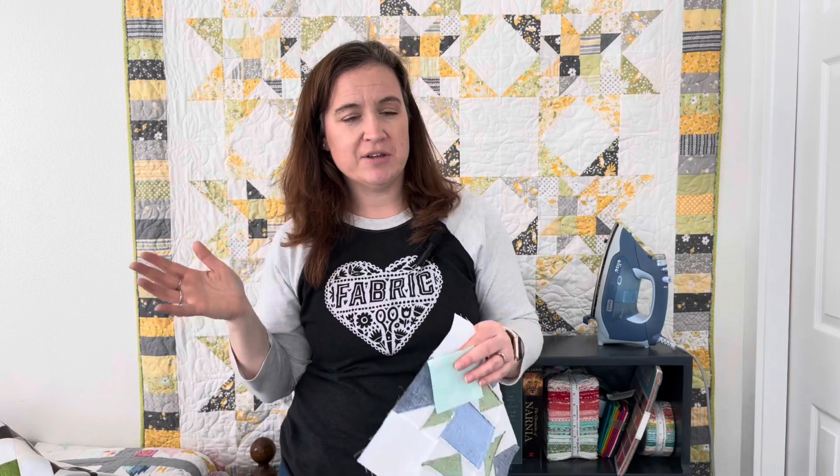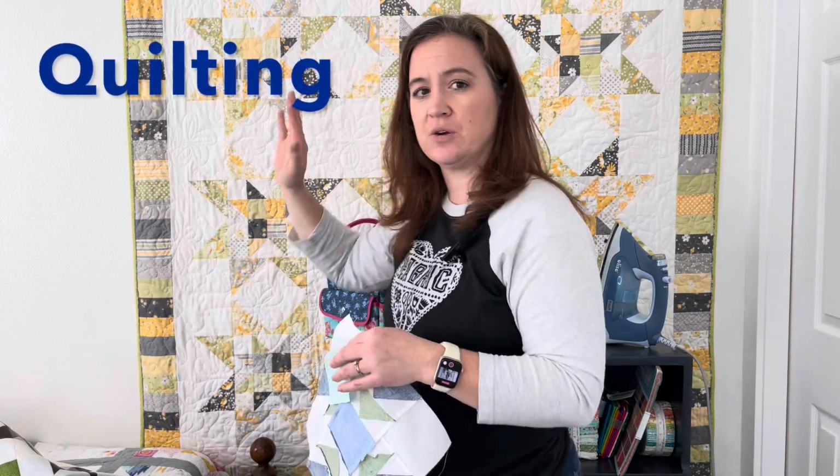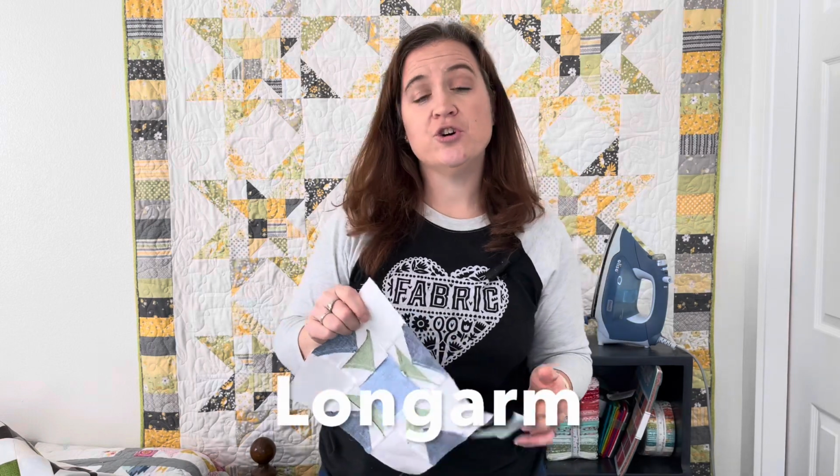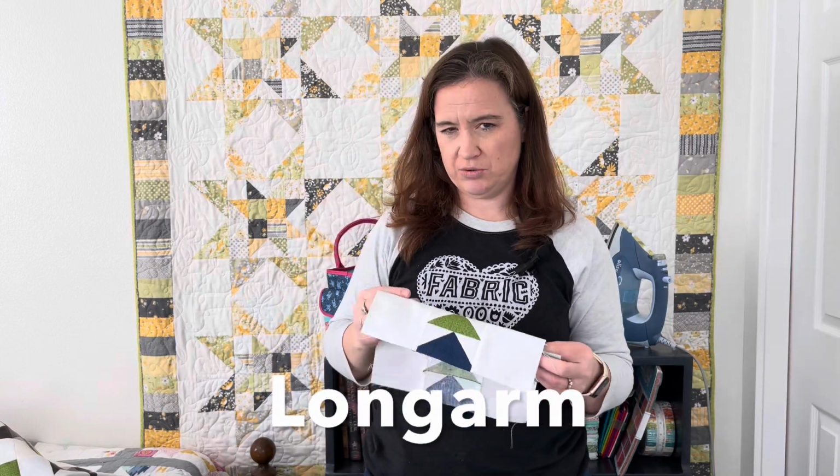So let's talk about quilting then. So now that we've pieced and put our quilt top together, it is time to quilt it. Remember I told you that quilting is when we hook the back and the front together with the batting in the middle. If you want to do it on your home machine, you're always welcome to do that, but you can actually have someone long arm it.